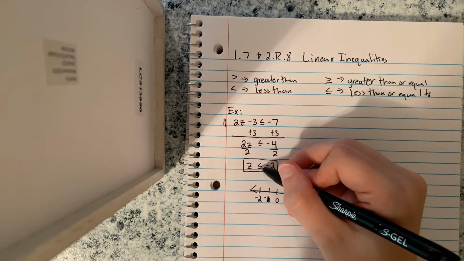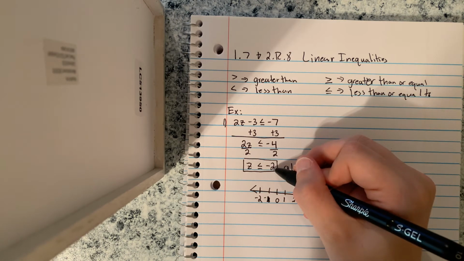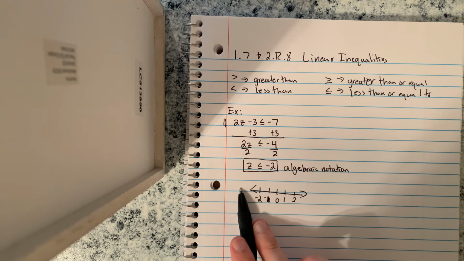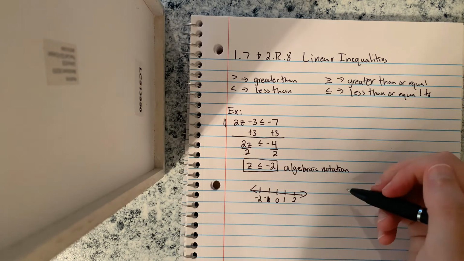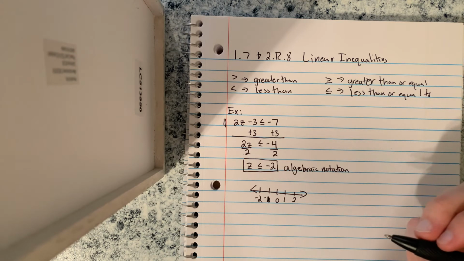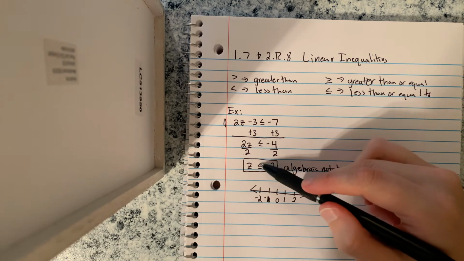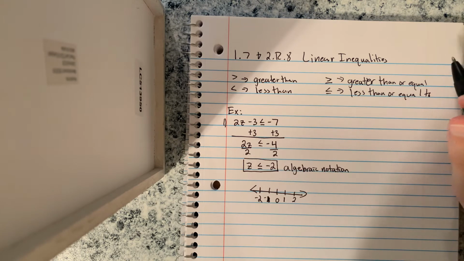So we're saying that z is all the numbers less than or equal to -2. So we know -2 is here. All the numbers less than that would be going this direction. So to show that, we need to pick what type of barrier we need to have. Well, we need to look at this.